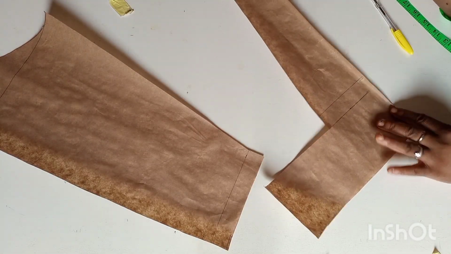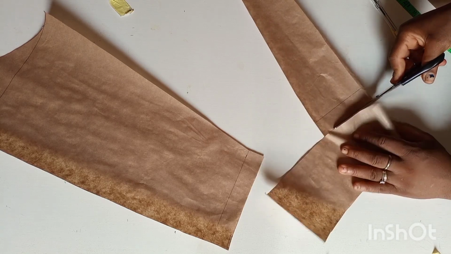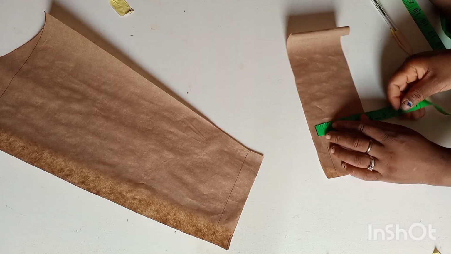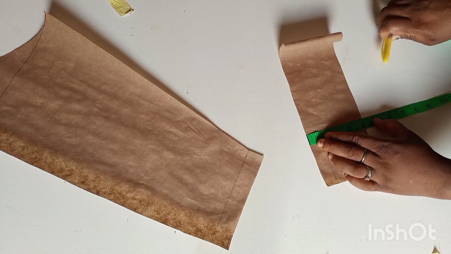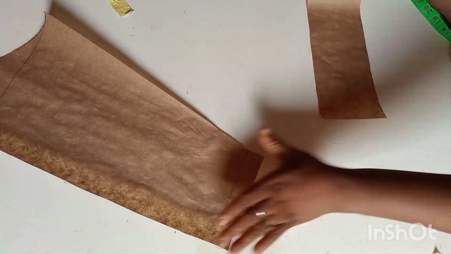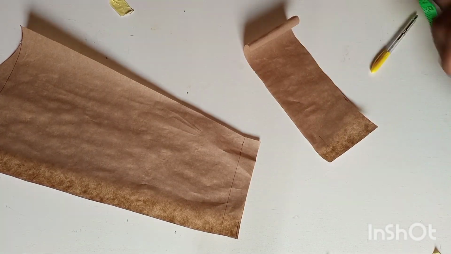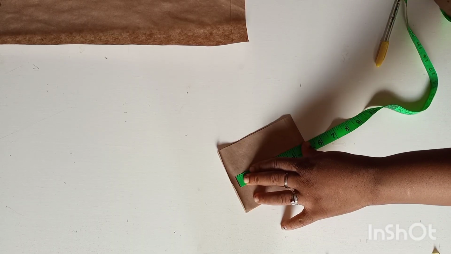Our sleeve is ready. So let's cut the band part of the sleeve. So I'm going to take the measurement. I need it to be as long as 4 inches with 1/2 inch allowance. So I measured my round band. So I'll input it.